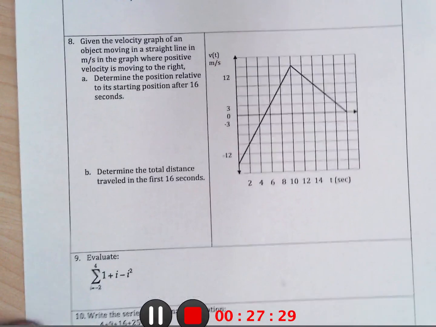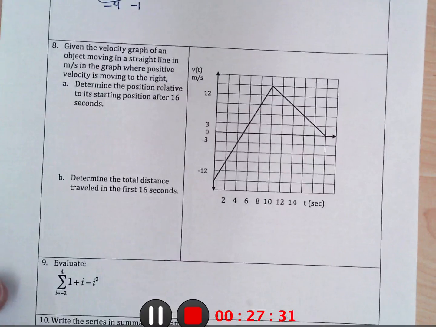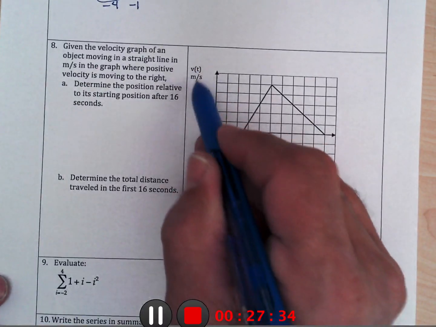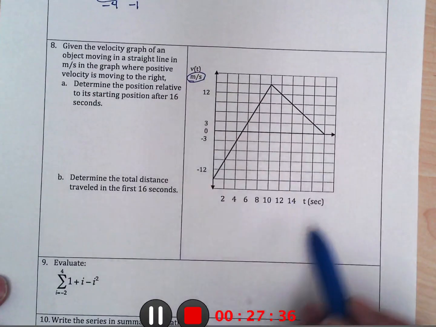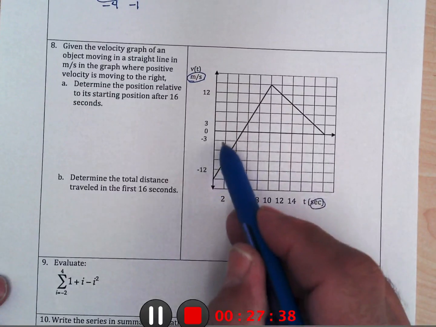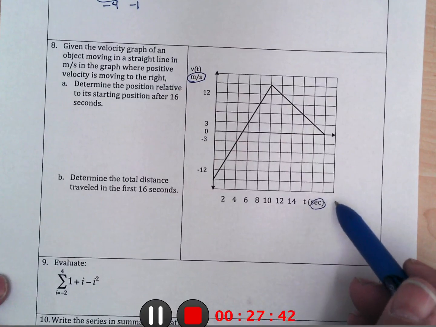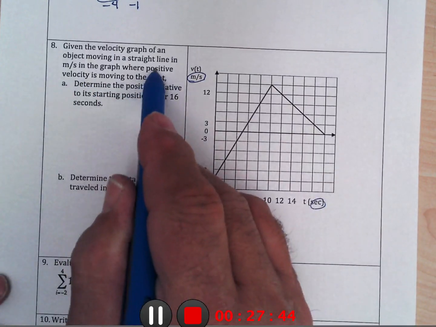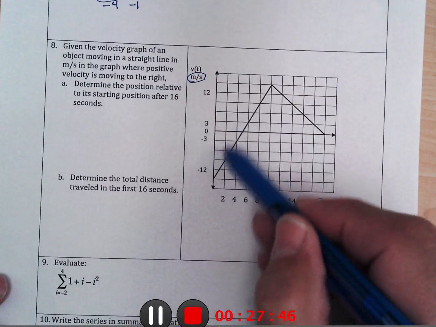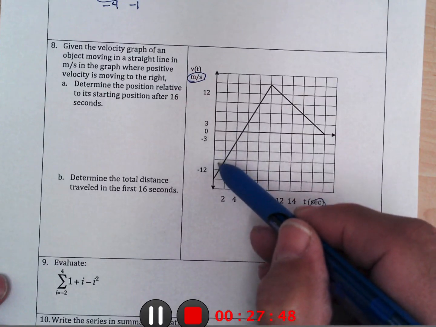Okay. Velocity in meters per second, and this is in seconds, so the area would be meters per second times seconds, so it would be meters. And if it's moving to the right, if it's positive, well, this is negative area, so it's moving to the left, and then it moves to the right.